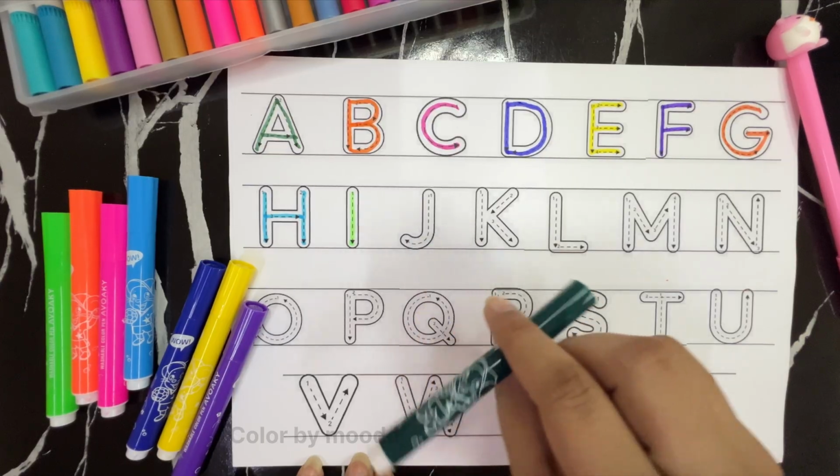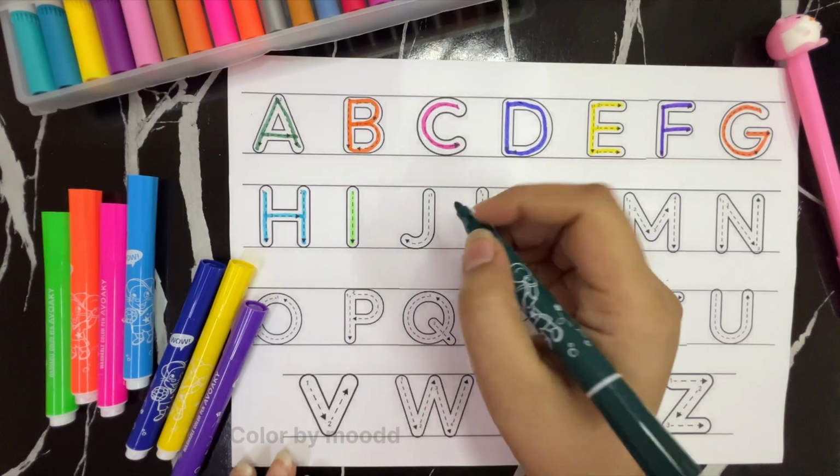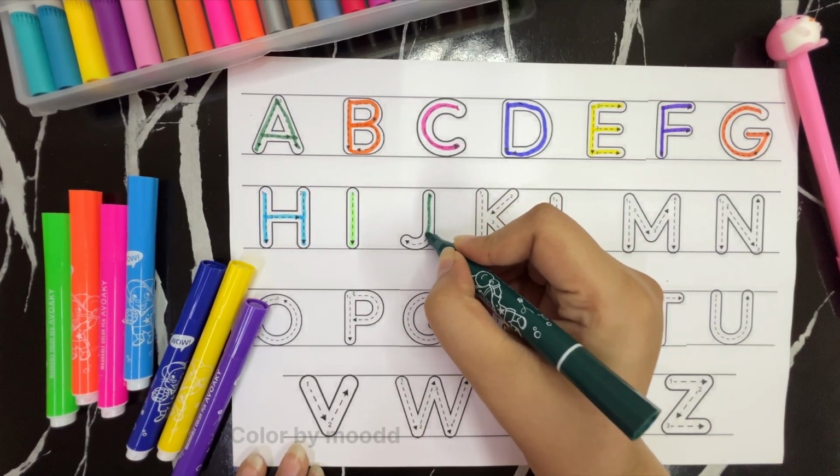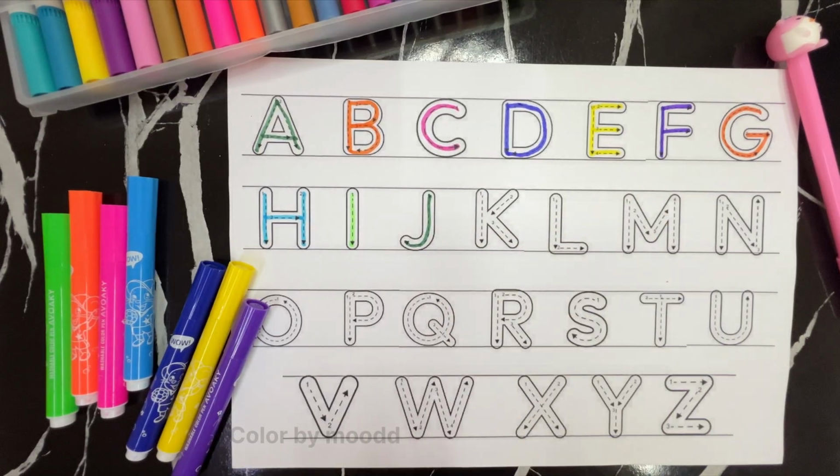Letter J we are writing with dark green color. J for jelly. Very nice. See the next letter.